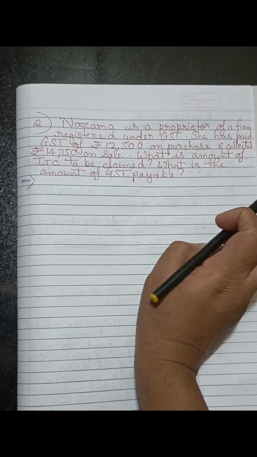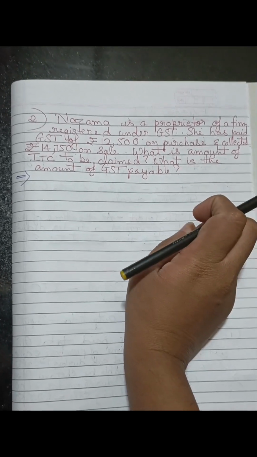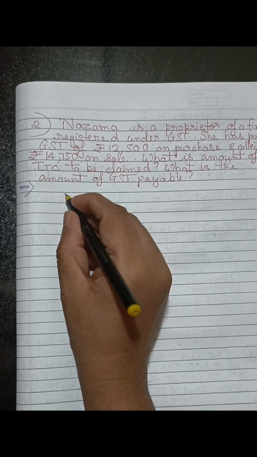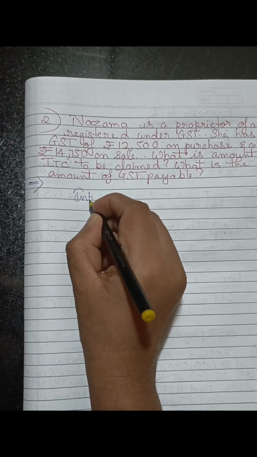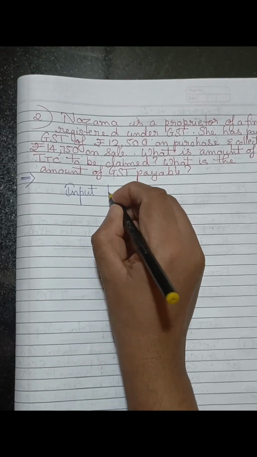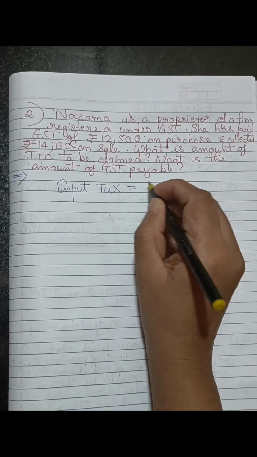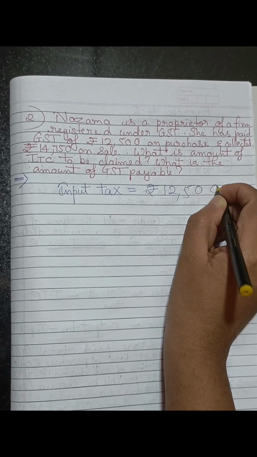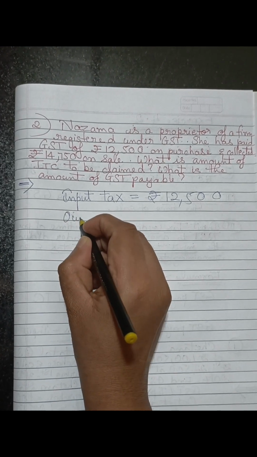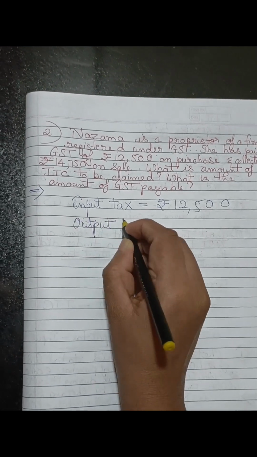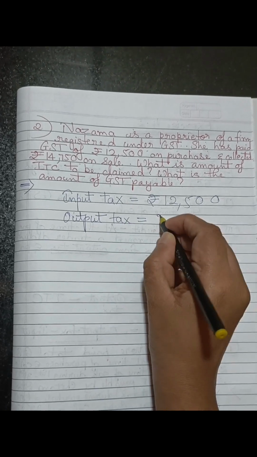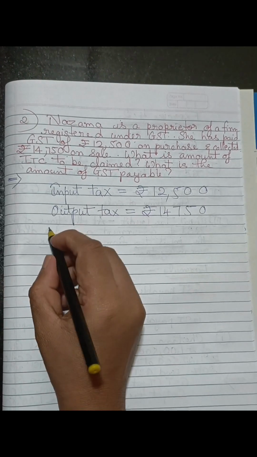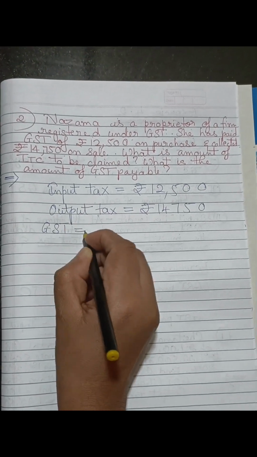How many of you all got the answer while reading the question or the formula in your mind, do comment down below. Okay, so first we will write the input tax. Input tax is 12,500. Correct. Next you have the output tax. How much is it? 14,750. So what is the formula? Repeat it.